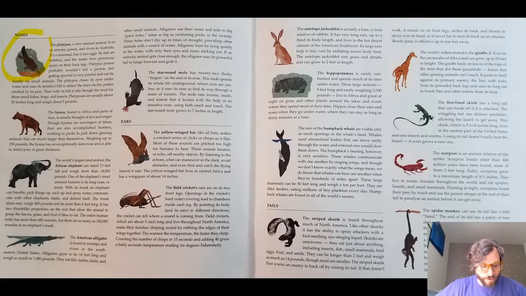It can feel the animals. Then, with its bill, it sifts through the mud for these small fishes, frogs, and insects. Platypuses are usually about 20 inches long and weigh about 5 pounds, about half the size of a chihuahua, like my puppy. All right, on to the hyena.